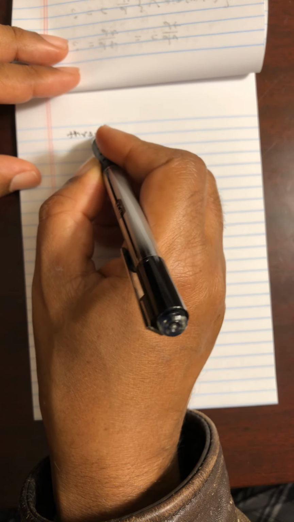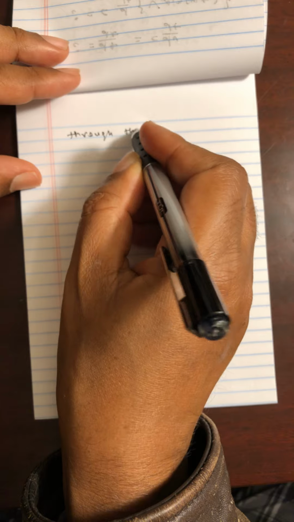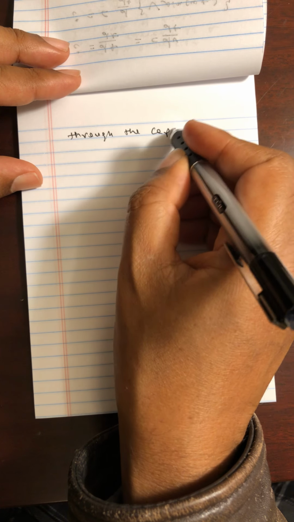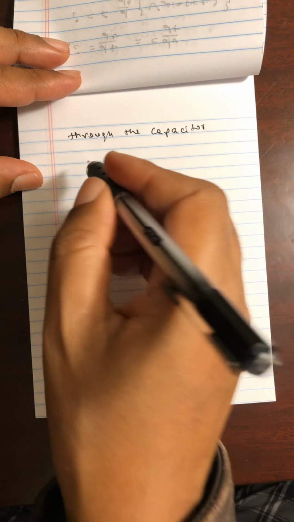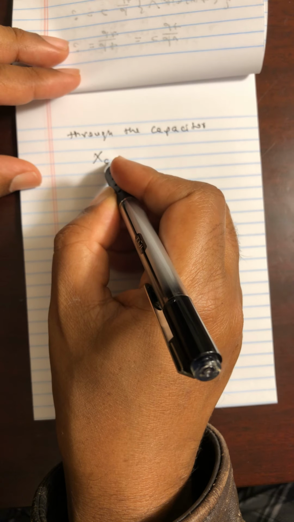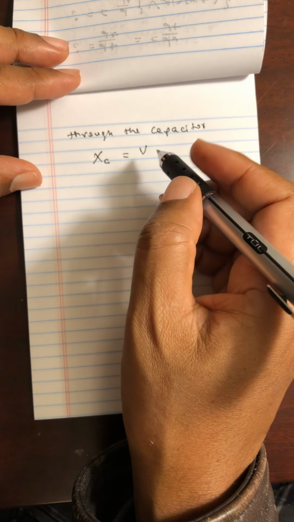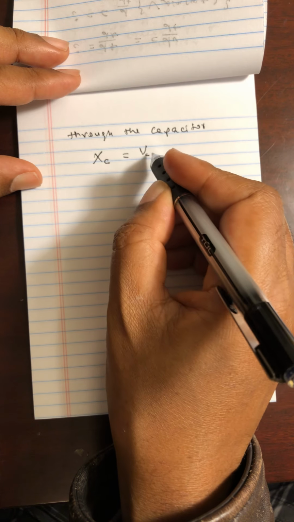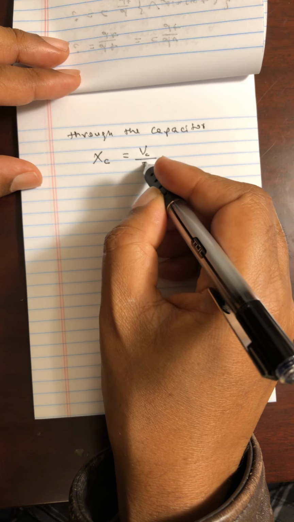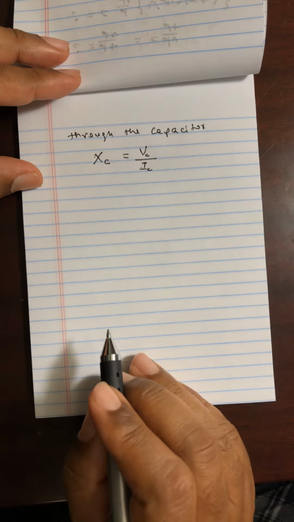So this is the definition of XC: the voltage across the capacitor divided by the current through the capacitor.